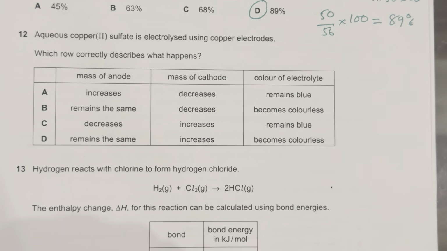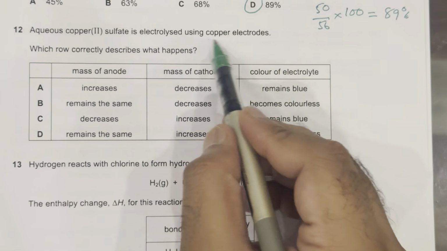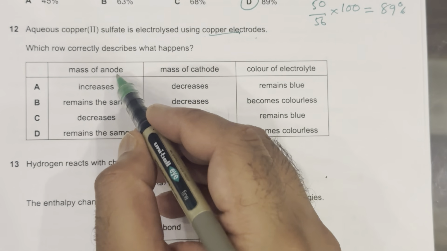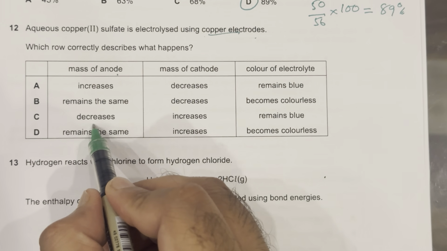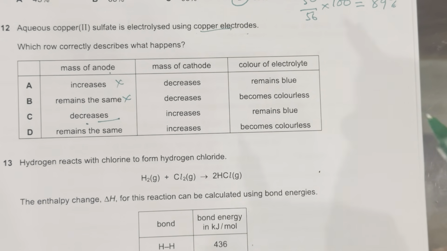Aqueous copper sulfate is electrolyzed using copper electrodes. Which row correctly describes what happened? Mass of anode increases. Okay, we are using copper electrodes, so obviously at the anode the copper will be lost and the mass would decrease. So this is the right option, this was the wrong one, and remains the same.